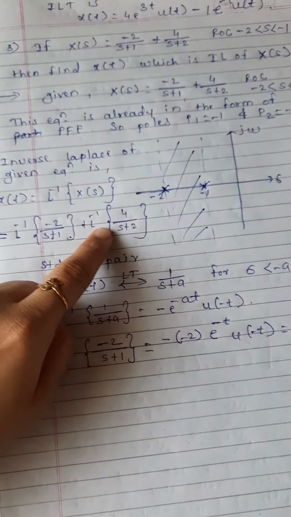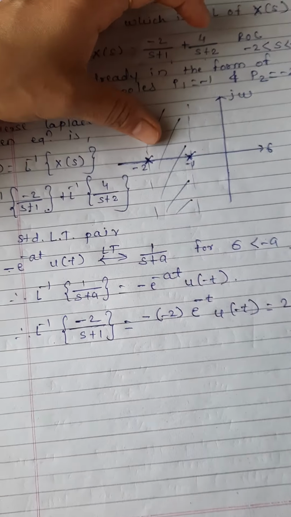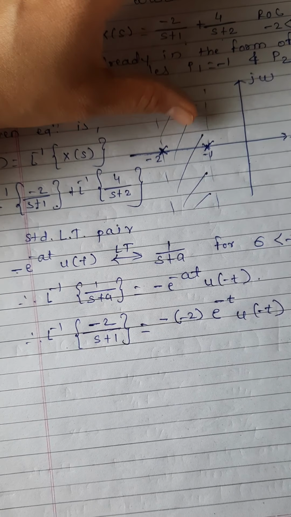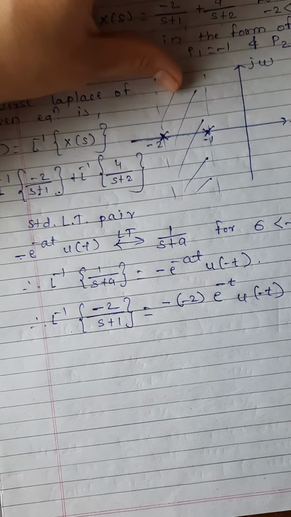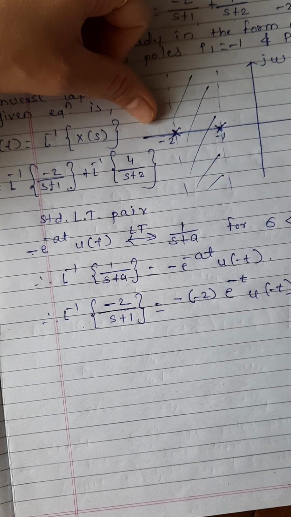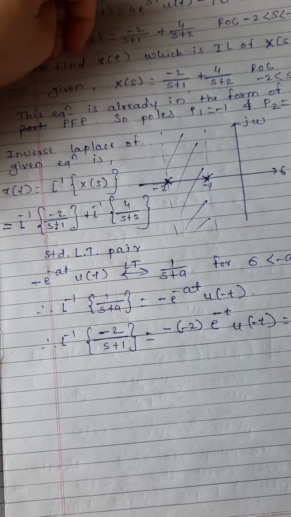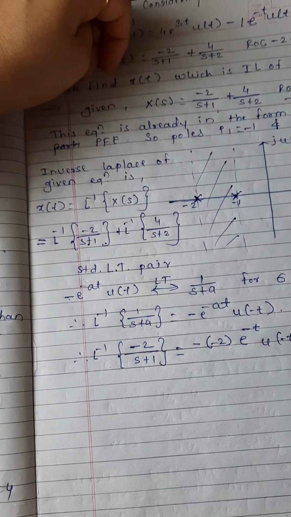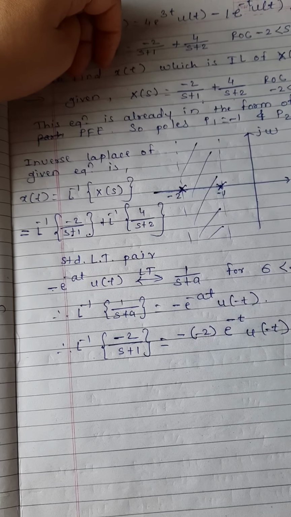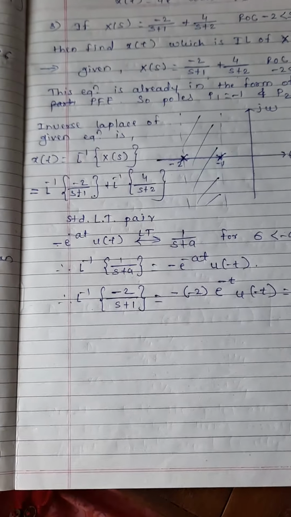Now we consider the second term, that is the Laplace transform of 4/(s + 2). Here the pole is on the left side of the ROC. Here is the ROC, and the pole is on the left side of the ROC. So the corresponding time domain term is a right-handed sequence, that is, it is multiplied by u(t).